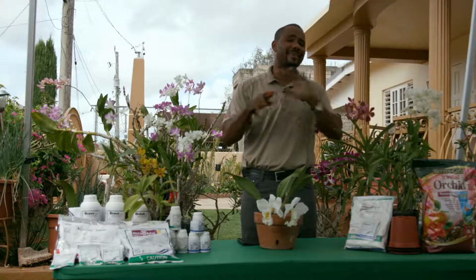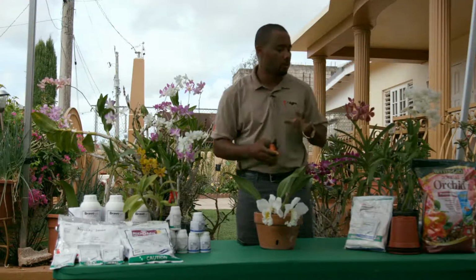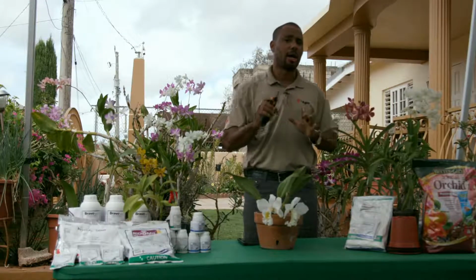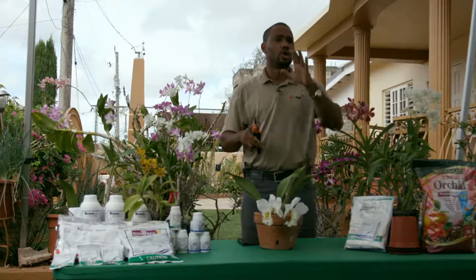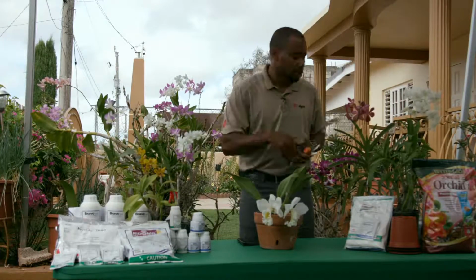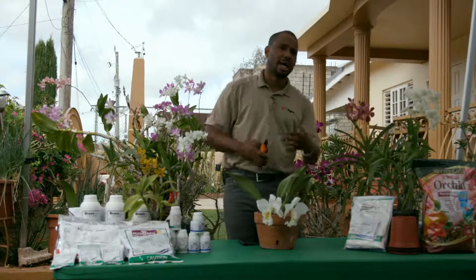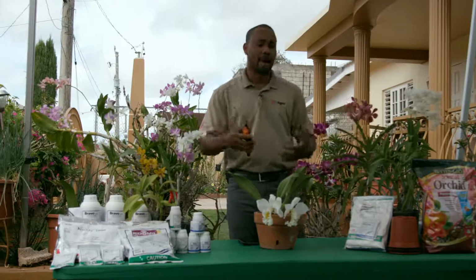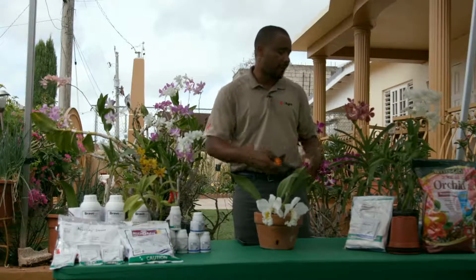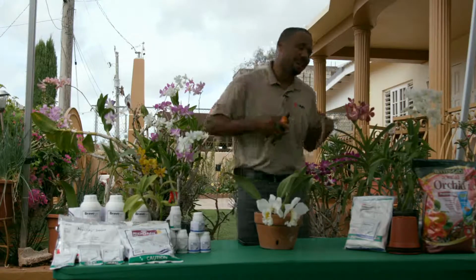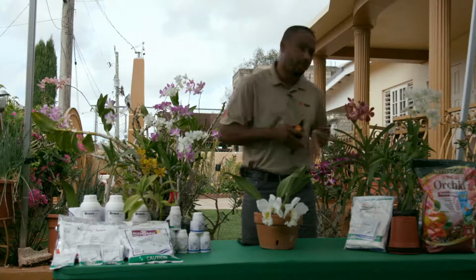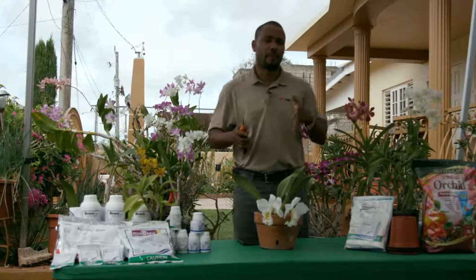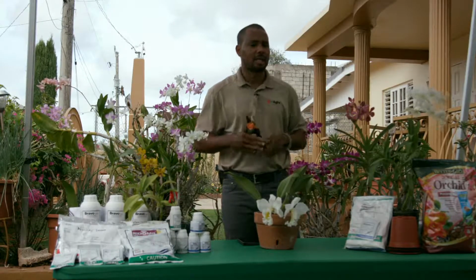Observation is critical. If you're observing your plants on a weekly basis, or even twice weekly, you have the ability to observe if there's any change as it relates to the health of the plant or how the plant is progressing, and as such, you can address any issue that is affecting or poses a threat to the health of your plant. So observation is also key.